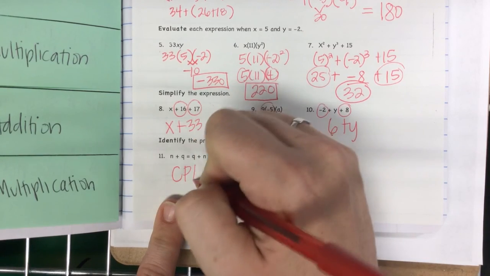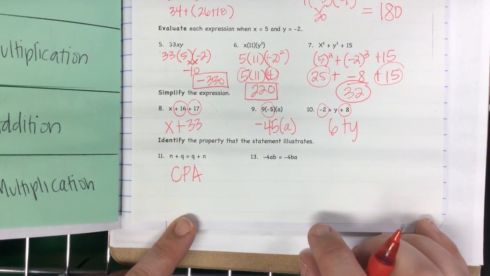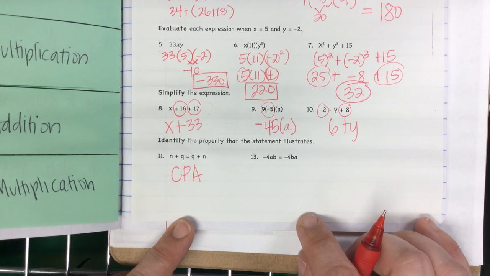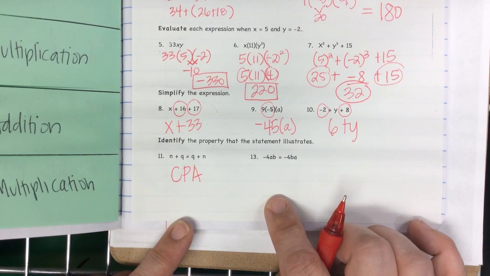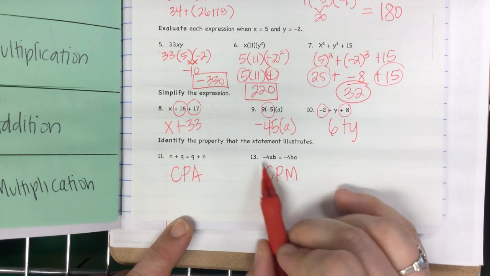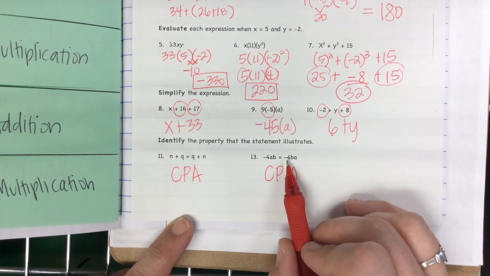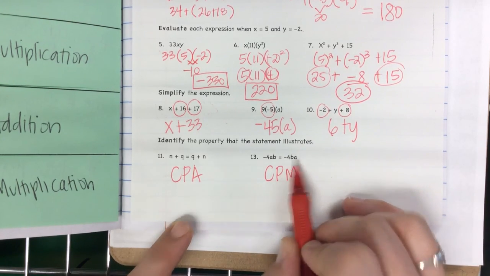CPA. Commutative property of addition. The order changed. Good. Cody, number 13. CPM, commutative property of multiplication. The order changed. Negative 4, A, B, negative 4, B, A. Good.